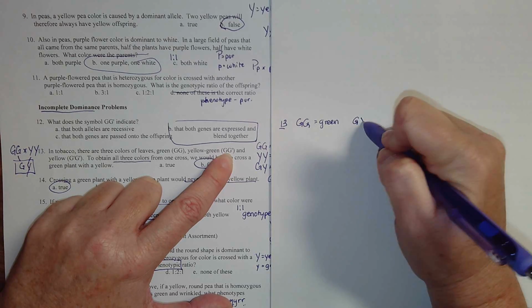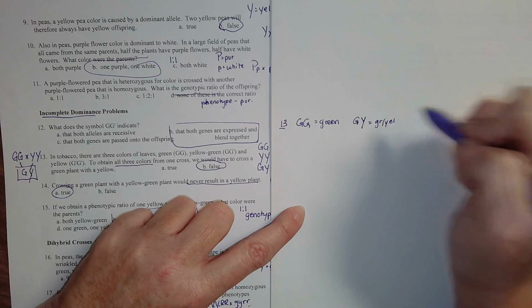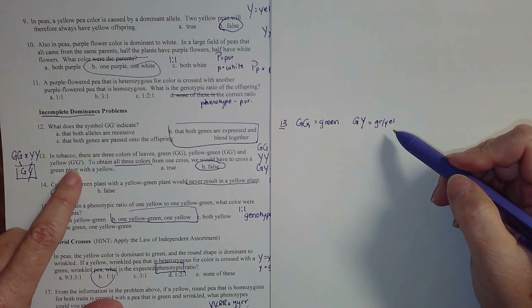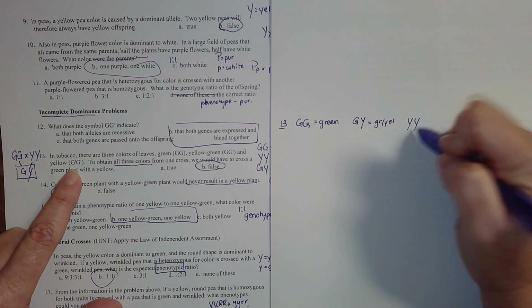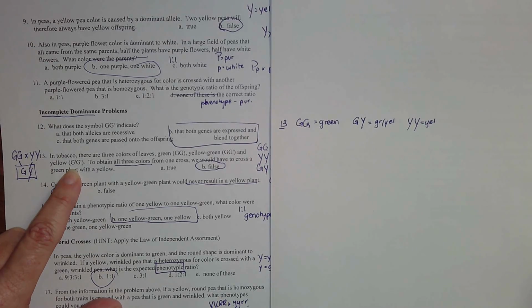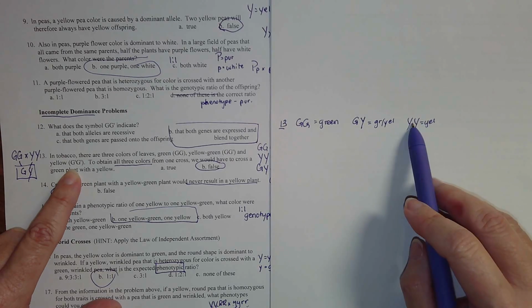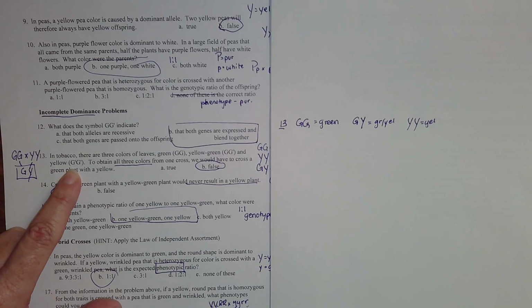I'll do GY. That's going to be green-yellow or yellow-green, however you want to say it. And then yellow is going to be completely the other gene, like this. All right? So this would be GG, GG prime, and G prime, G prime. The primes just mess me up. I miss them when I'm answering questions. This, it's easier to not miss.